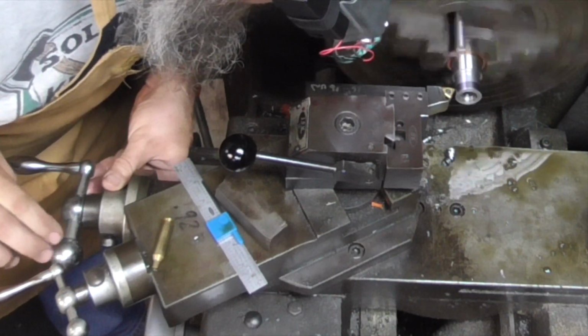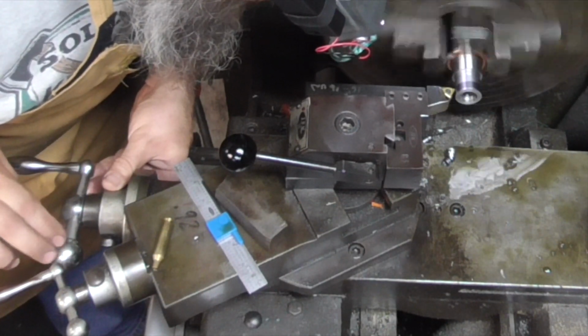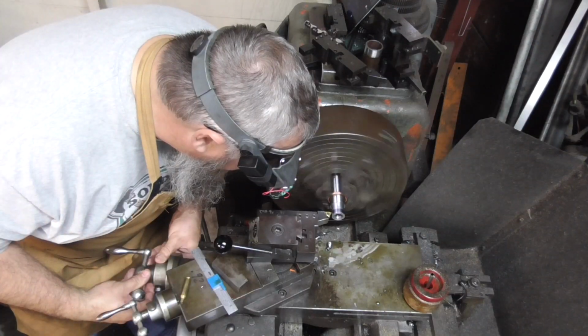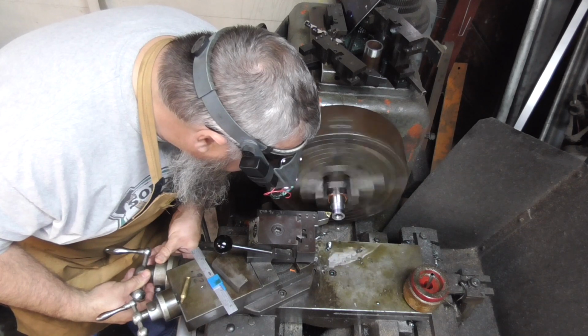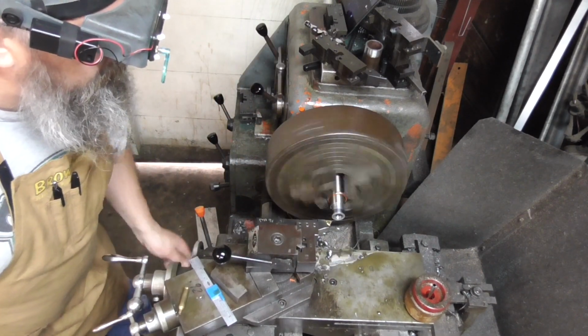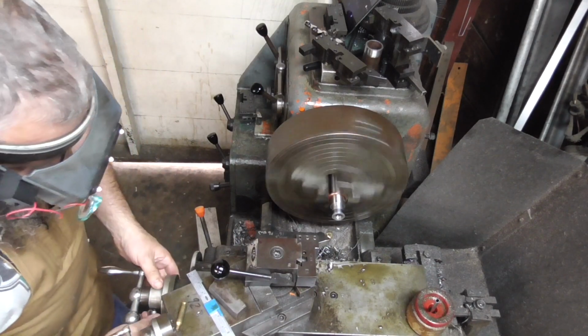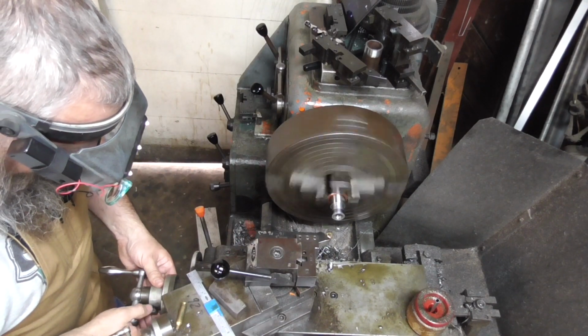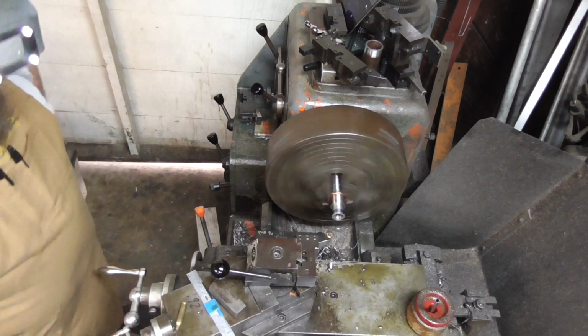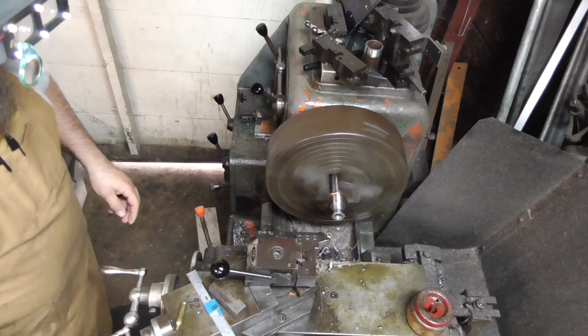When you see the two reflections meet, it's like sticking your finger on a mirror, you know you're touching. We're just skimming the Sharpie mark there. So we're good. My dial's moving.